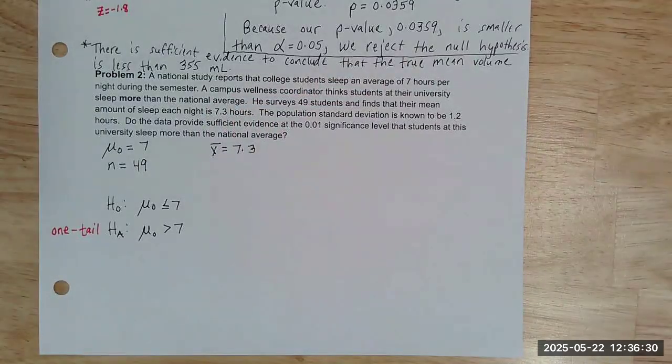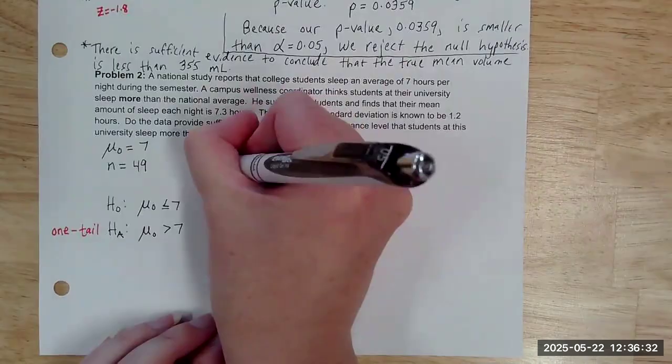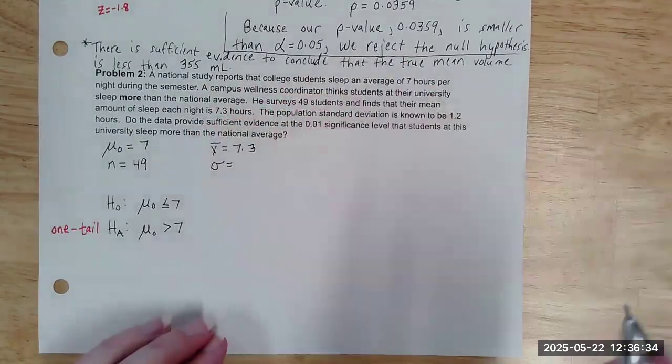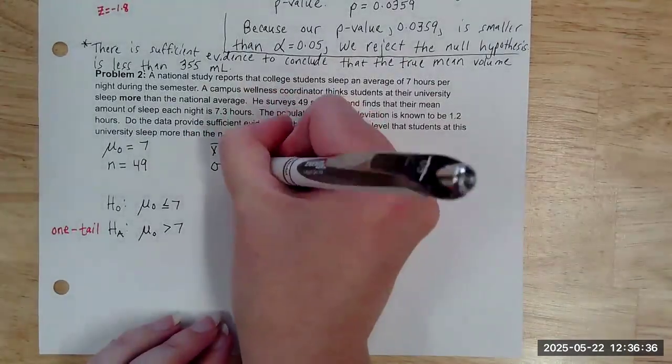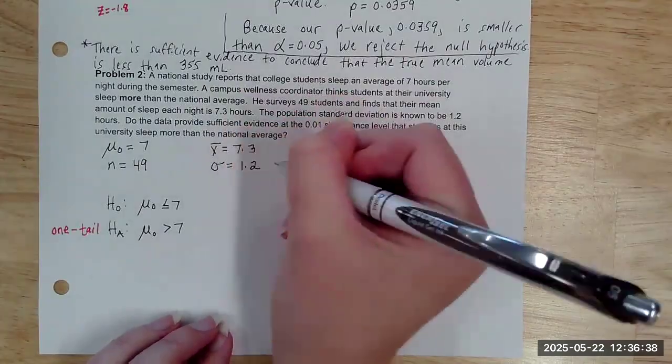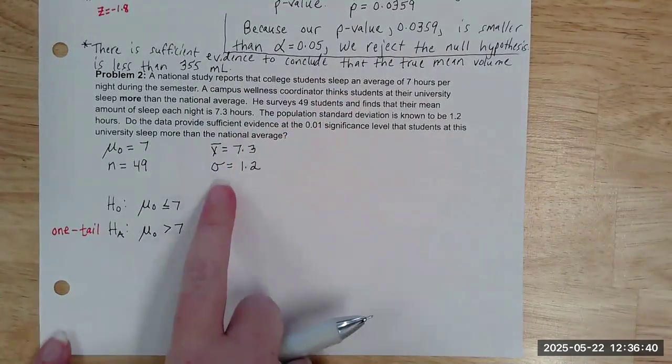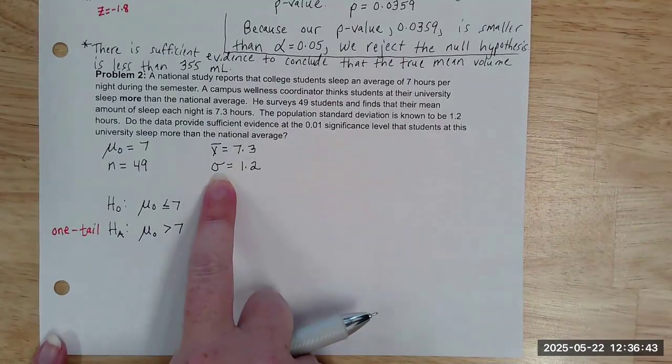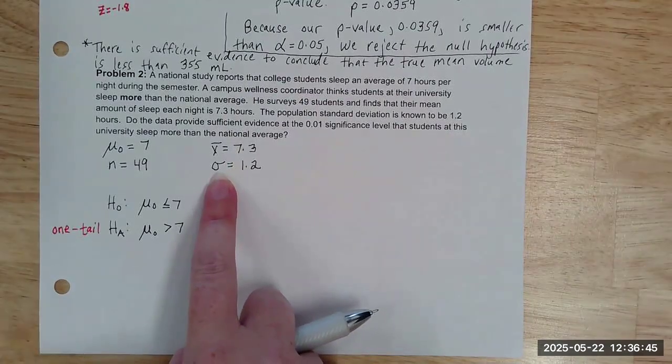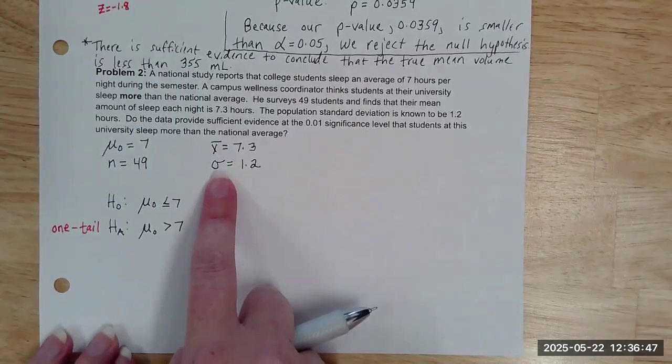The population standard deviation, so that's a sigma, is known to be 1.2 hours. Because we just got a sigma, I'm like, a z-test, but we already knew that based on the paper, but that's okay. If we didn't, there's where we found out it's a z-test.